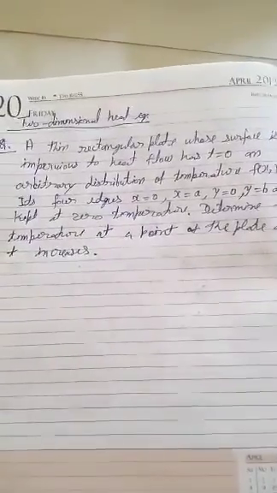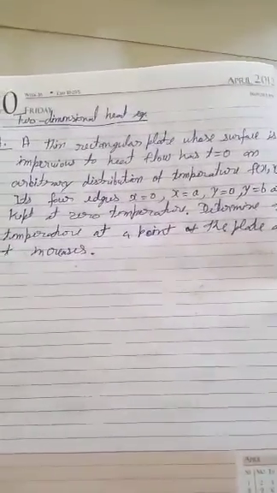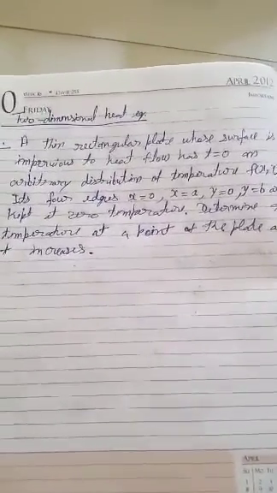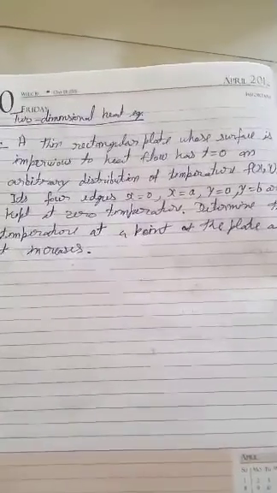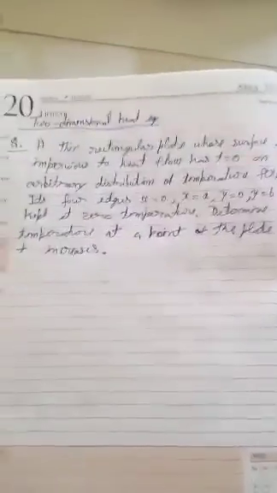When we discussed one-dimensional heat flow, we saw that there is a rod. A rod is the case of one-dimensional heat flow. When we consider a rod, it can be represented along the x-axis or y-axis.